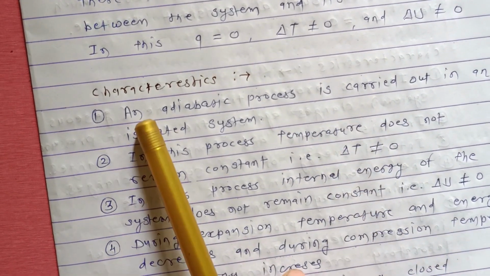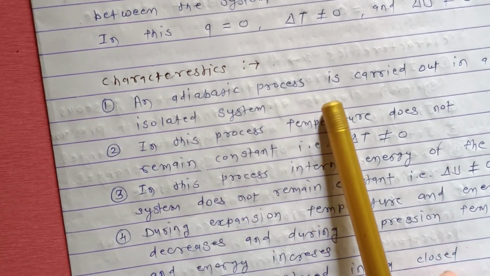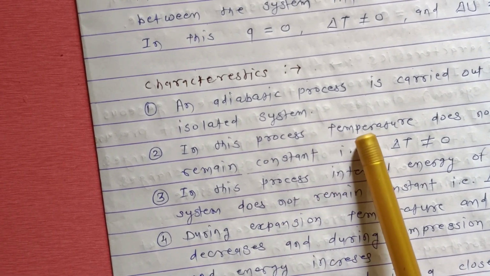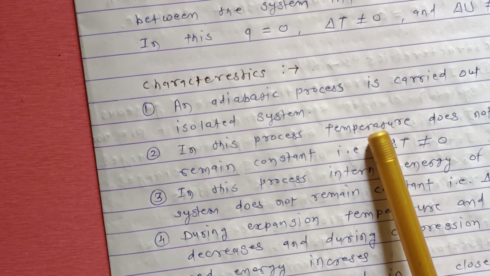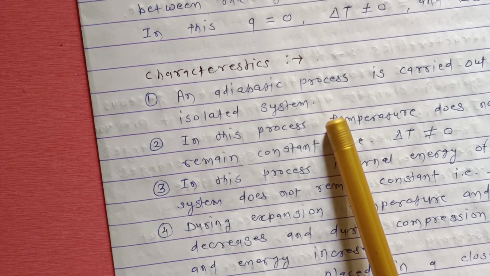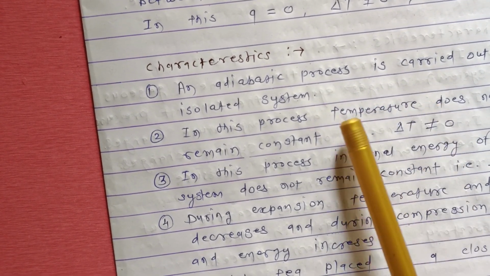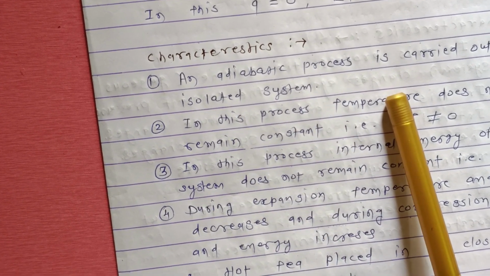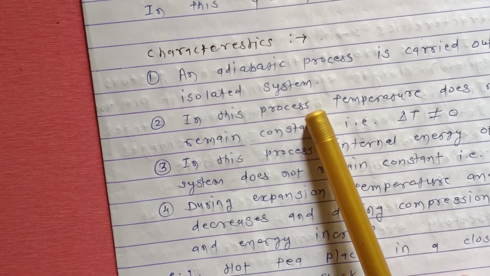Then what are the characteristics of the adiabatic process? Number 1, an adiabatic process is carried out in an isolated system. As there is no exchange of heat energy between system and surrounding, that system must be isolated. What do you mean by an isolated system? The system which exchanges neither energy nor matter is called an isolated system. For adiabatic conditions, no absorption of heat, no release of heat. That's why the system should be isolated.